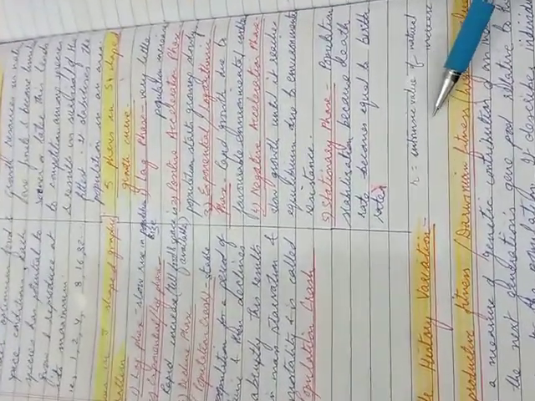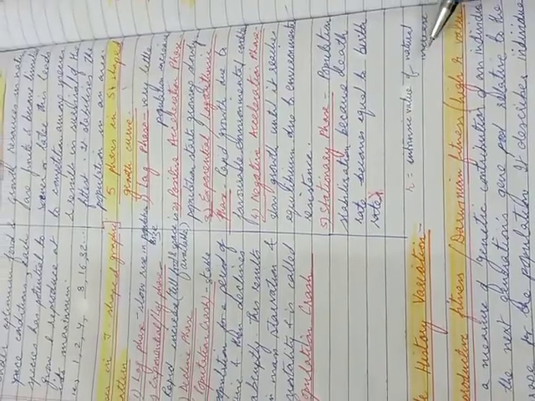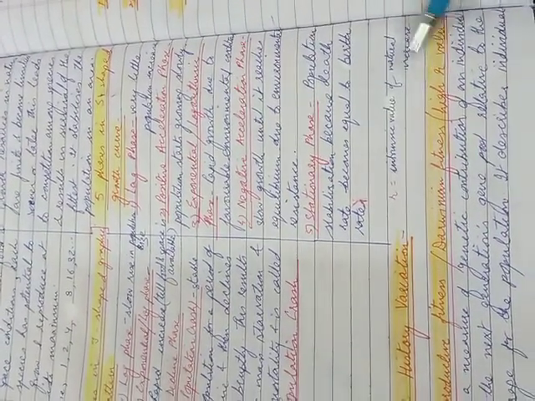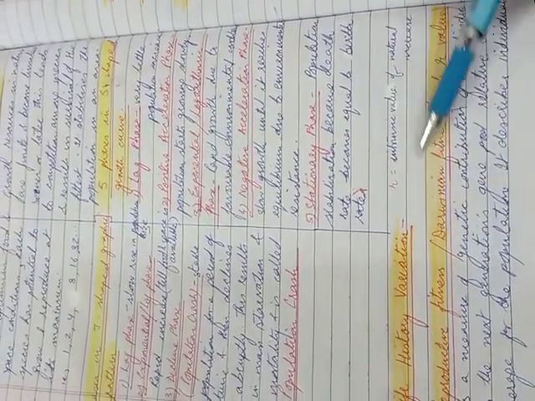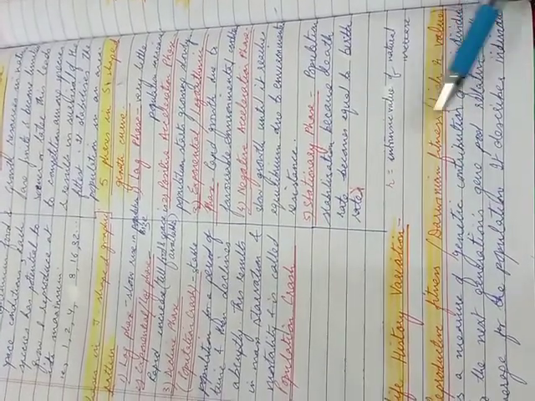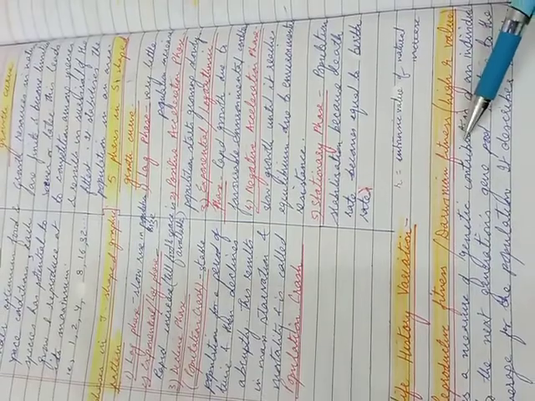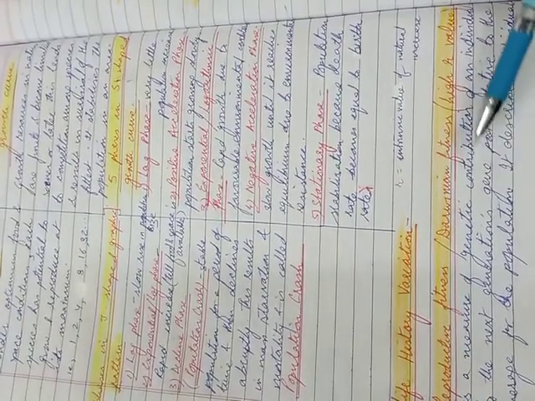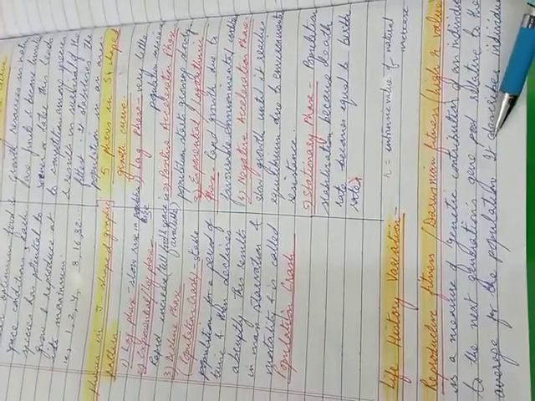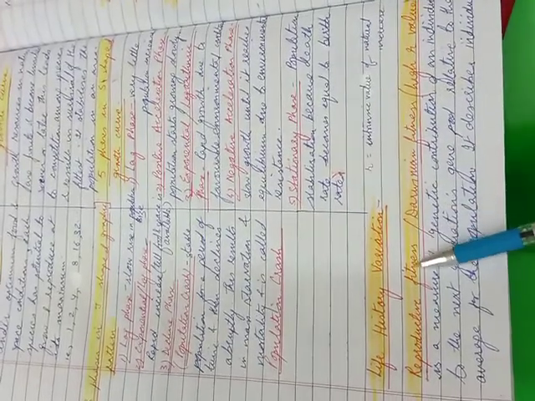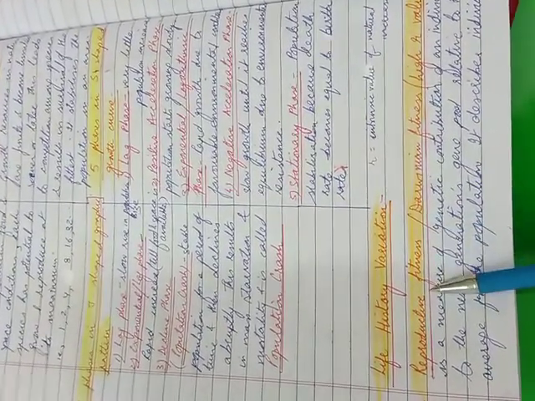R means the intrinsic value of natural increase. Under this we will try to explain that every population tries to maximize the reproductive fitness in the habitat where it lives. Let's talk about the definition first.